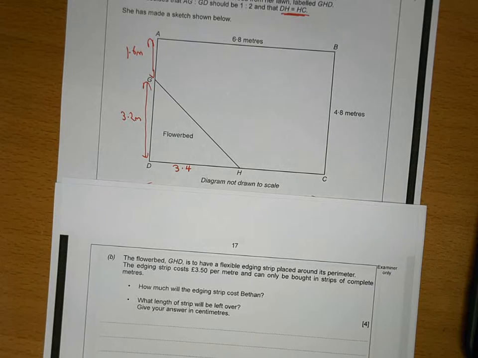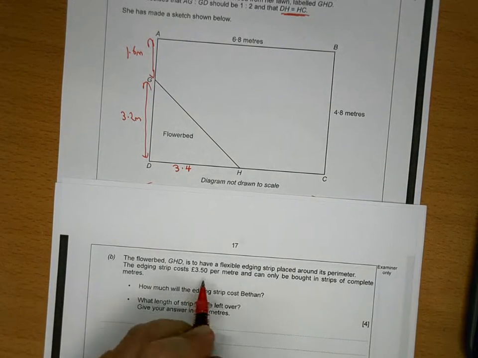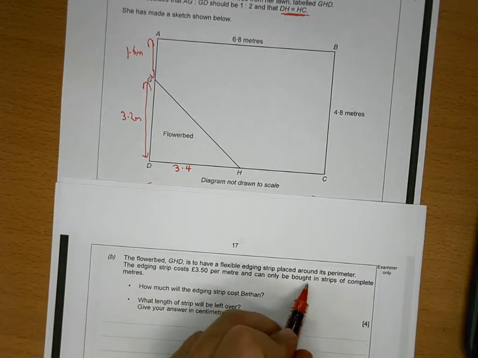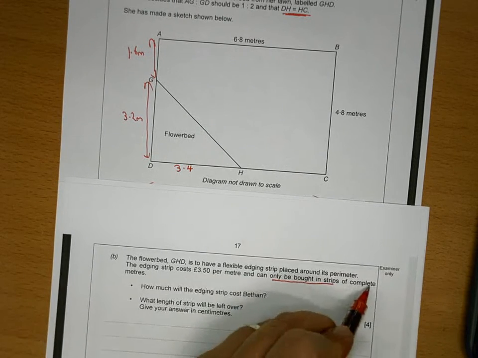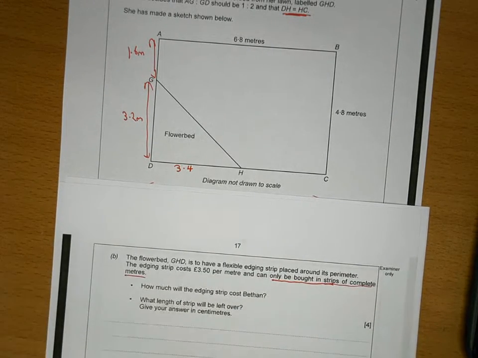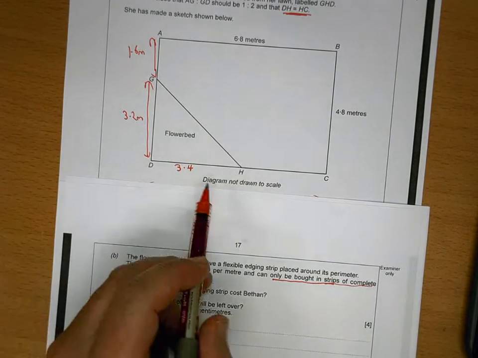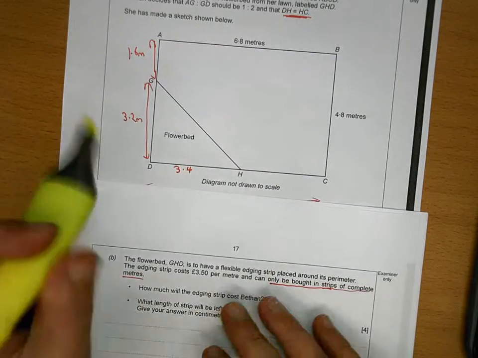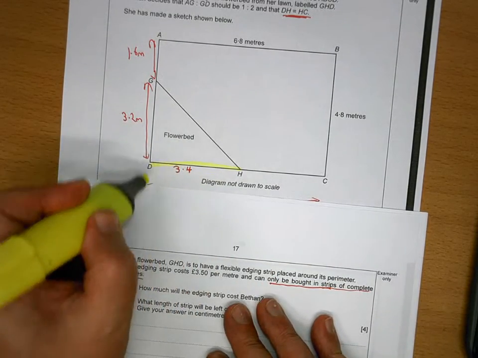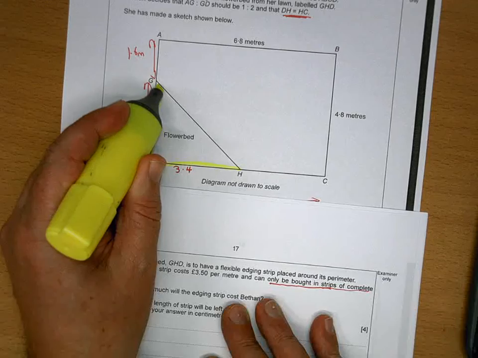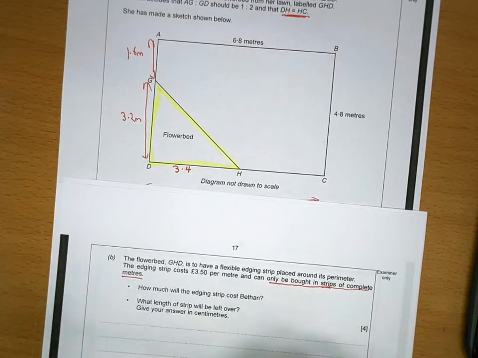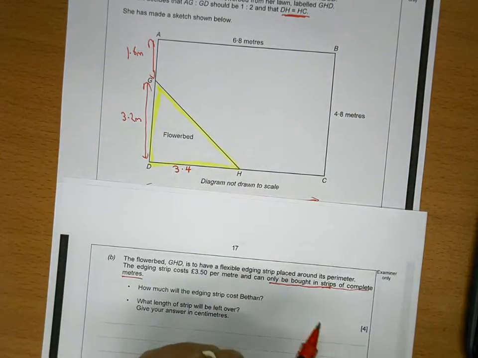The edging strip costs £3.50 per metre and can only be bought in strips of complete metres. How much will the edging strip cost, Bethan? So they want to buy this plastic stuff that's going to go around from there to there, and then up to there, and then from there to there.